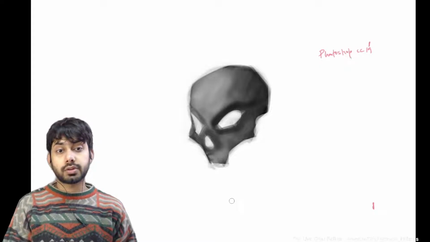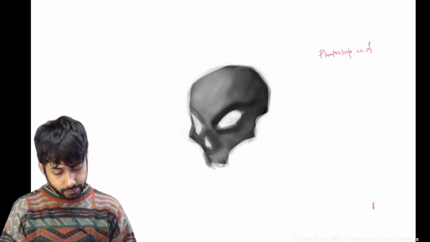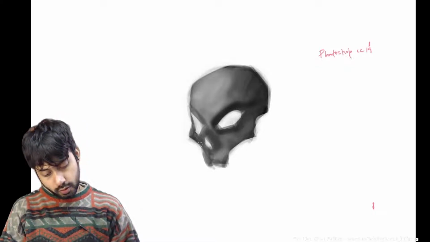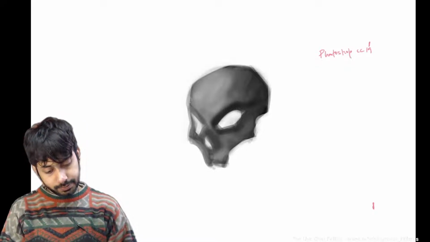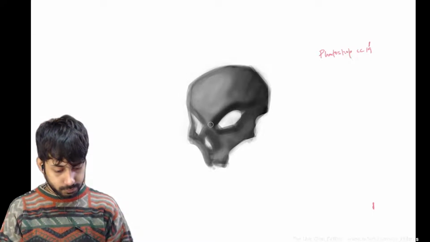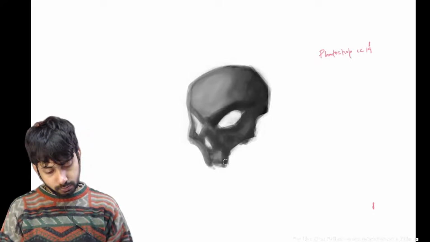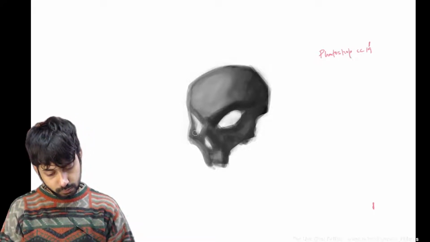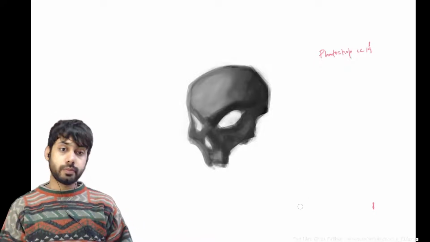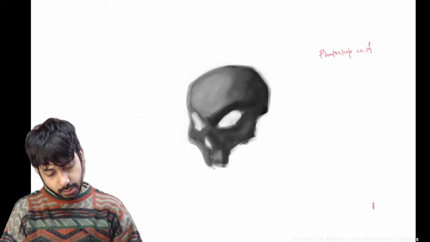So the hard brushes actually add to the overall look of the skull. As you keep on progressing, the shape will come in.